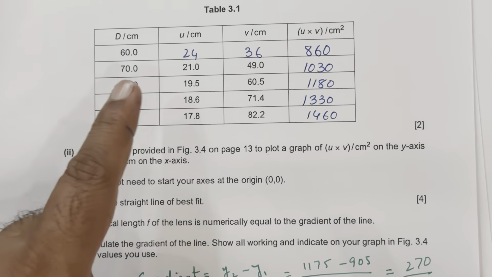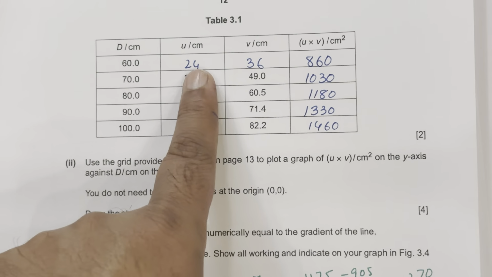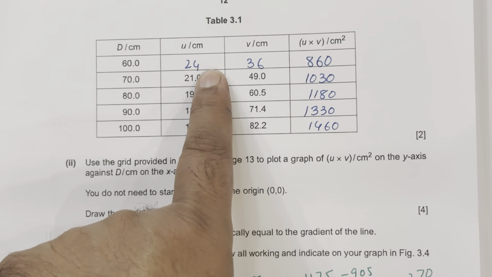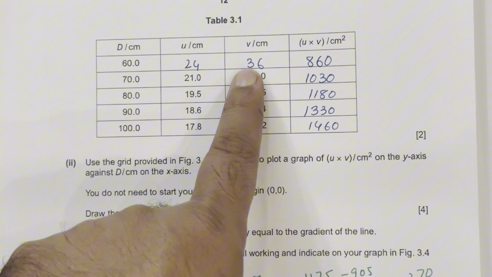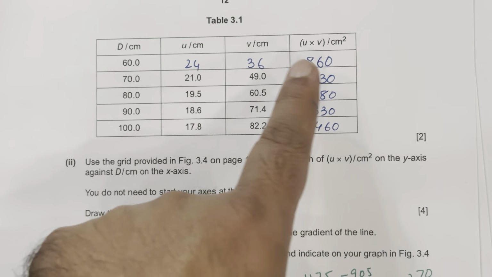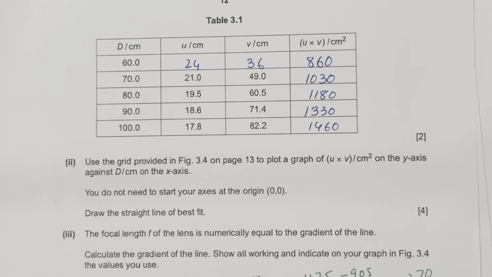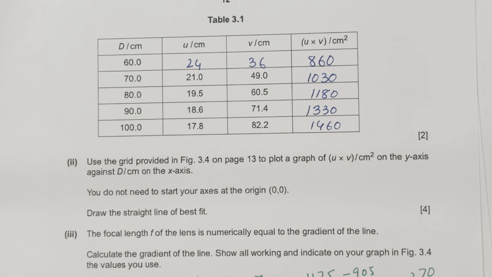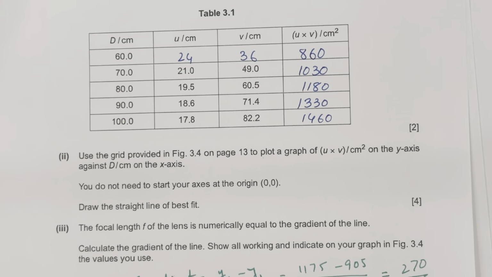You can see the value of D and U we have just calculated in the previous part. The value of u is 24 and the value of v is 36. By multiplying it, you get the value of 860. I have rounded it off to the nearest 10 for all those values, so we can plot this graph easily.